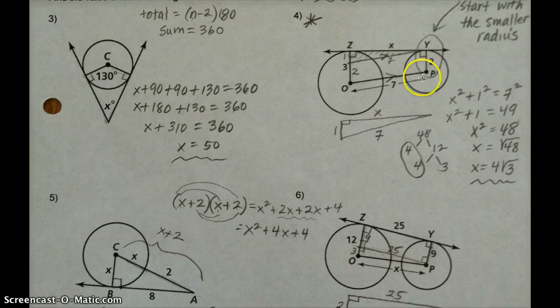So we're going to start with this smaller radius. We're going to draw this as a parallelogram so that we can use that opposite sides are congruent. So if this whole segment is 3, and this is 2, because opposite sides of this parallelogram are going to be congruent because we drew this in that way, then this would be 7 and this would be 7, and we'd be left over with 1 over here.